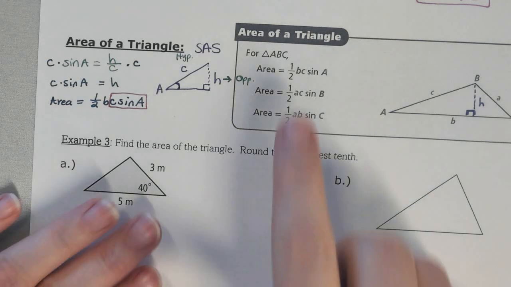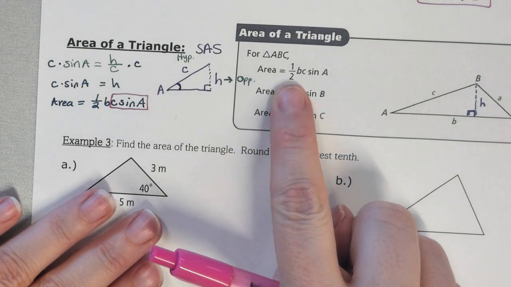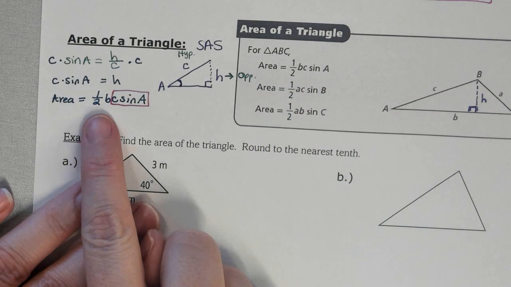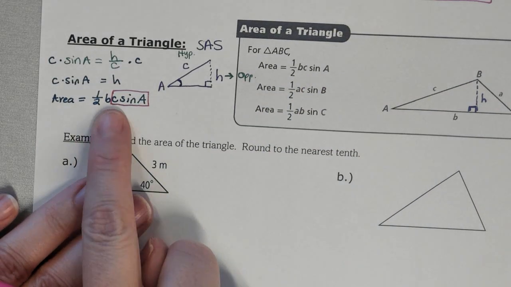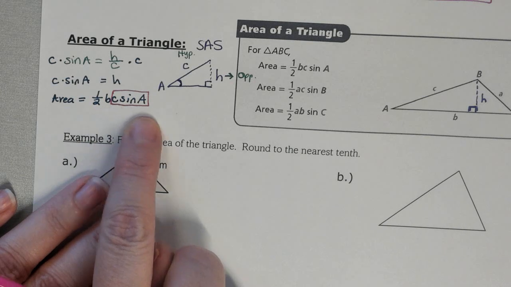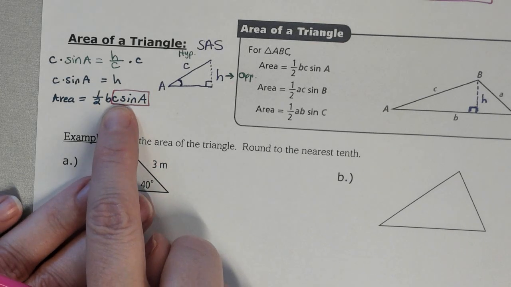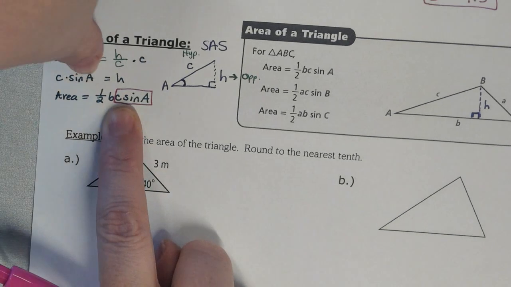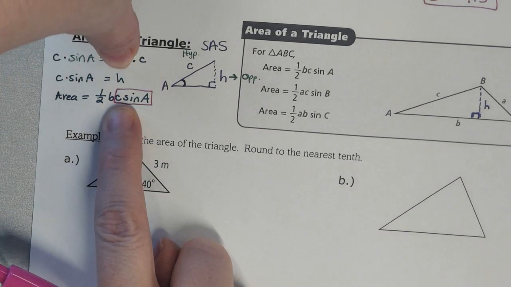Okay, so I'll just say that one more time. So this is our equation. Area equals 1/2 BC sine of A, and then I boxed in C sine of A. Because what is C sine of A equal to? C sine of A is equal to H, the height, right?